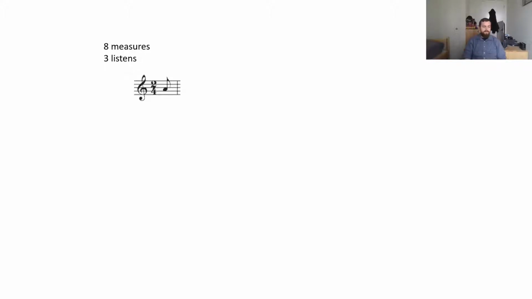Okay? So here we go. There's your first note. I'm going to actually just go ahead and tap you in on the triplet, okay? So here's the quarter note. This is going to be a little bit brisk in the first time, and then I'll slow down for the second time. Ready? 1, 2, 1, 2.